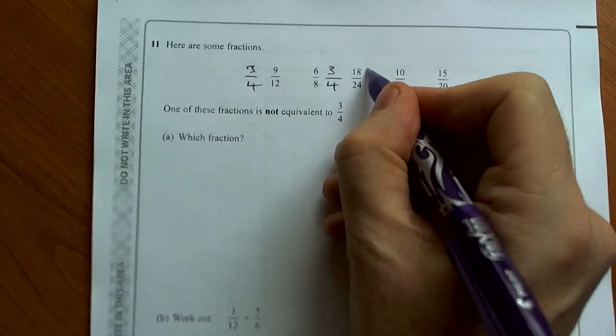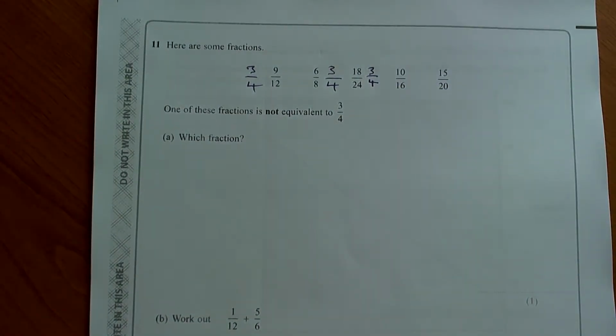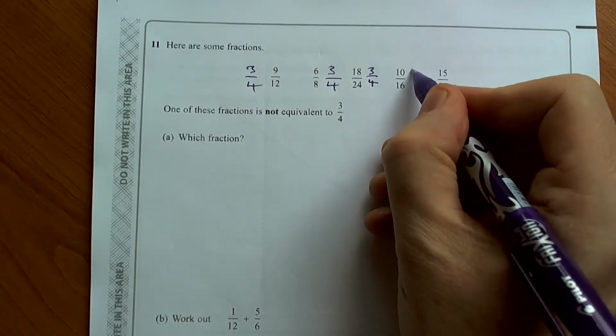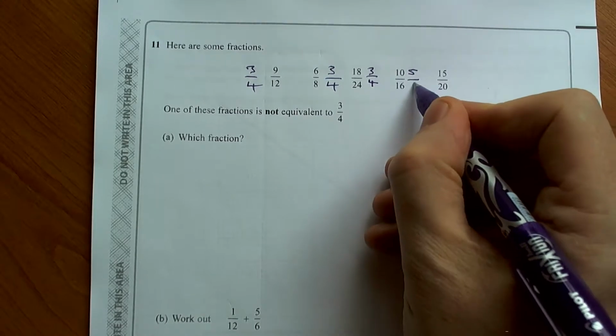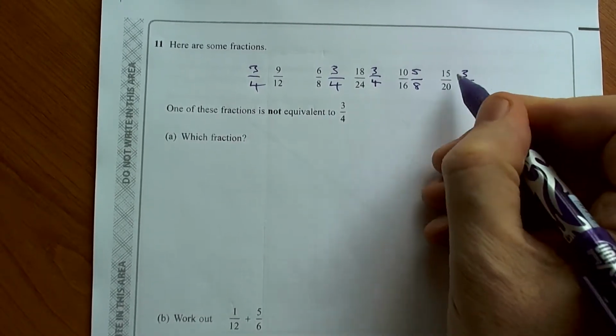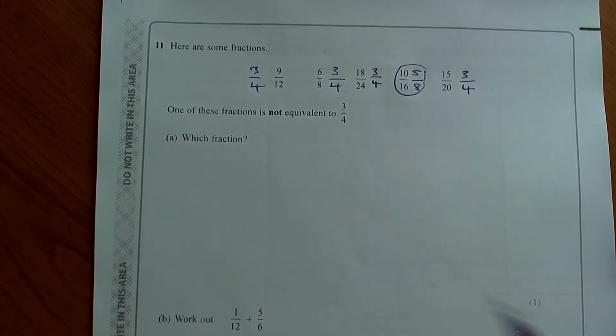18 and 24 is in the 6 times table. That cancels down to 3/4. This one here, both are in the 2 times table. That will cancel down to 5/8. And the last one, both in the 5 times table, cancel to 3/4. So the one that we're looking for is 10/16.